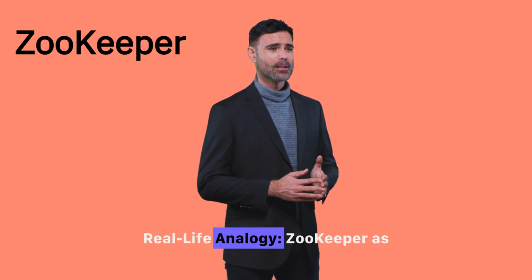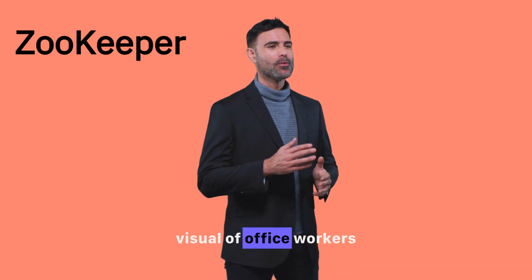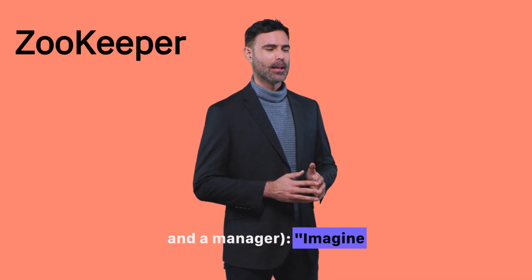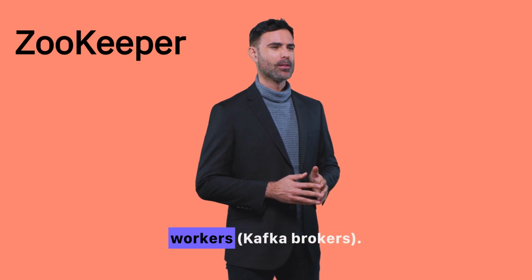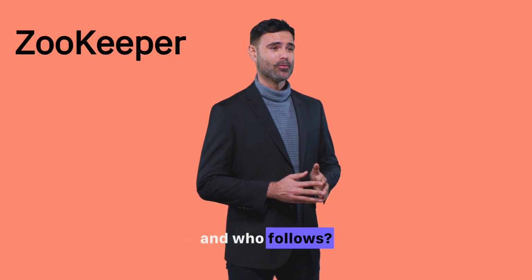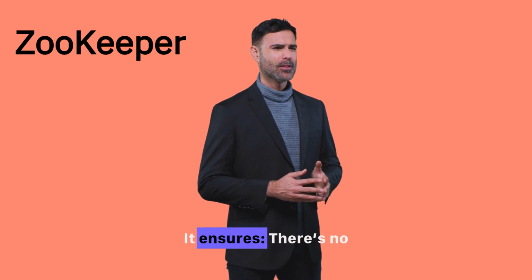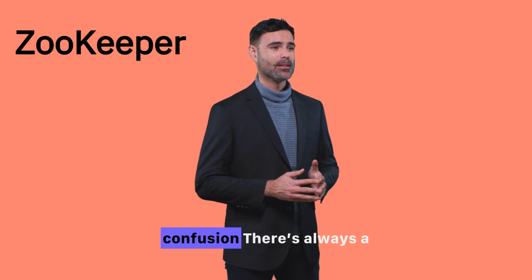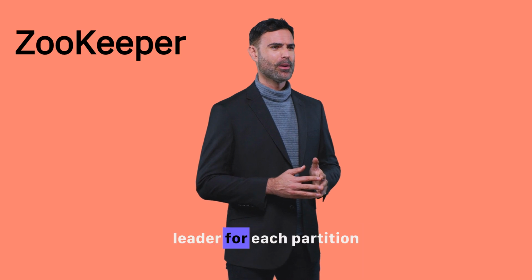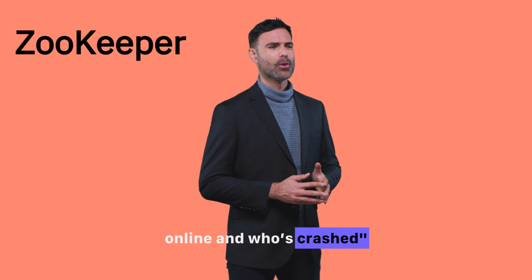Real-life analogy: ZooKeeper as a team manager. Imagine a team of warehouse workers, Kafka brokers. Who keeps track of who's doing what? Who decides who leads and who follows? That's ZooKeeper, the team manager. It ensures there's no confusion. There's always a leader for each partition. All brokers know who's online and who's crashed.